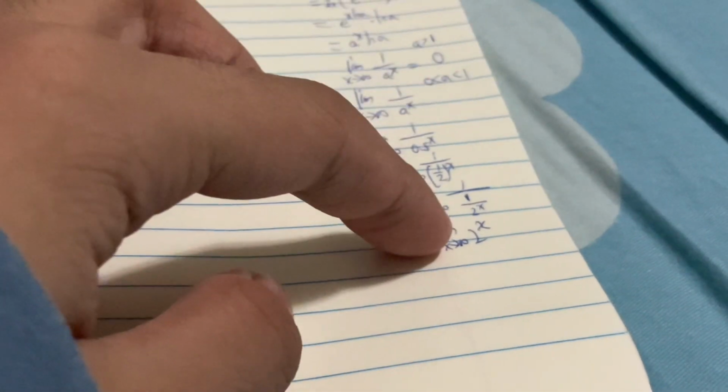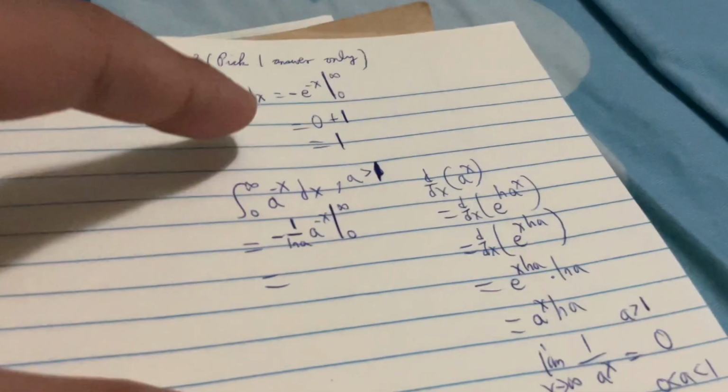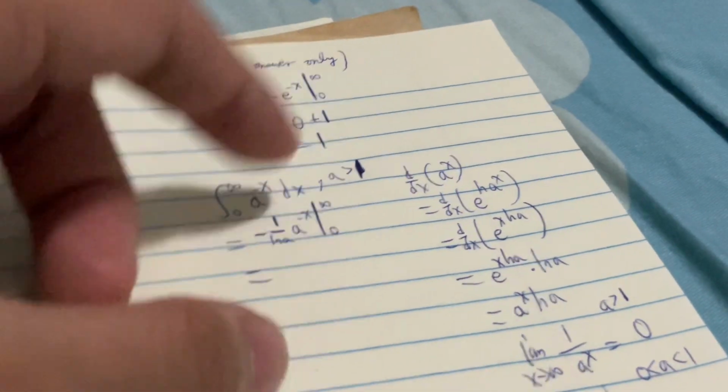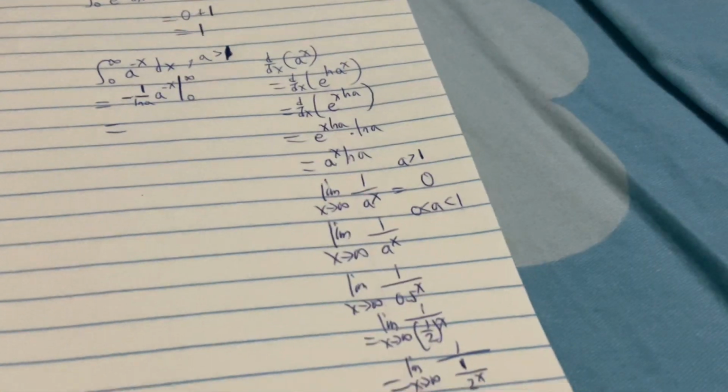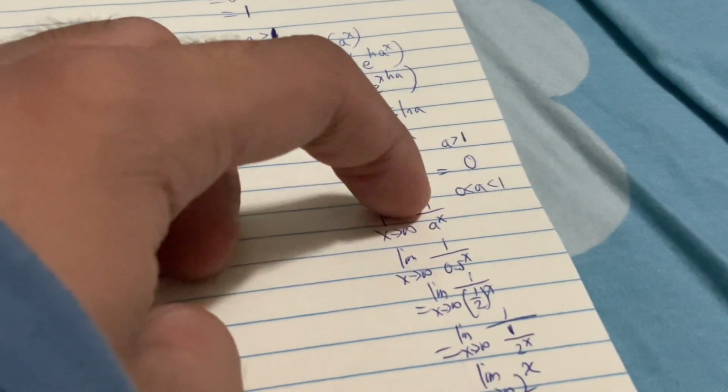So when x approaches infinity, 2 to the power of infinity is just infinity. So this integral converges only when a is greater than 1 here. If a is equal to 1, you pretty much just get 1 to the power of x.